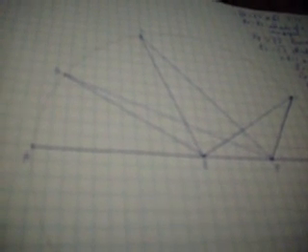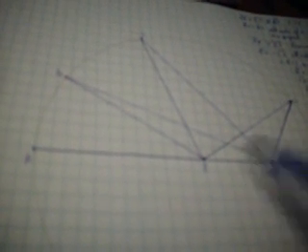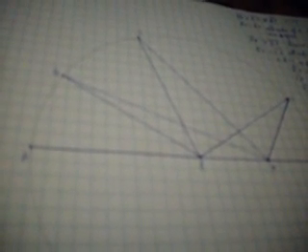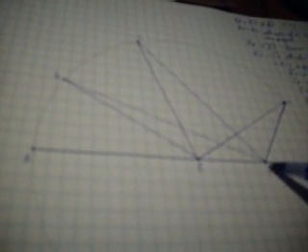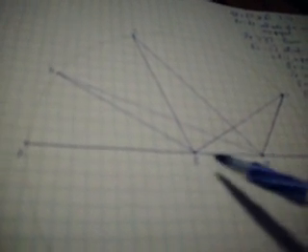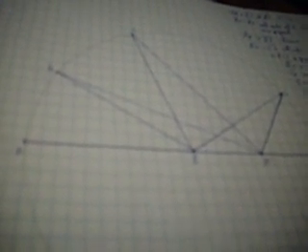Okay, sorry about that. It's not only longer than EG, but it's also longer than ED because EG and ED are both the same length. So the sum of GF and EF are longer than the length of ED.